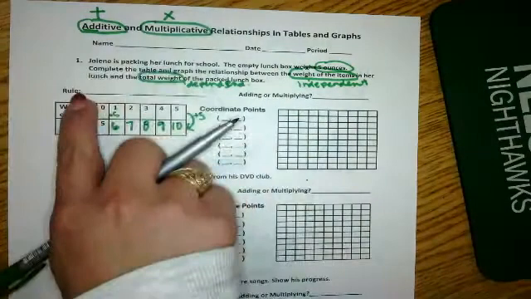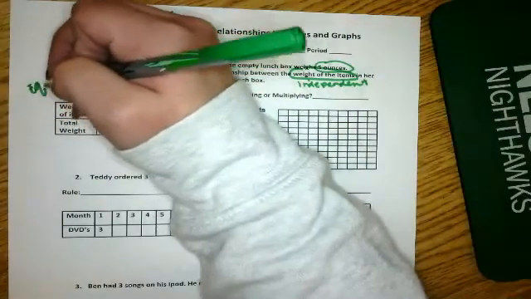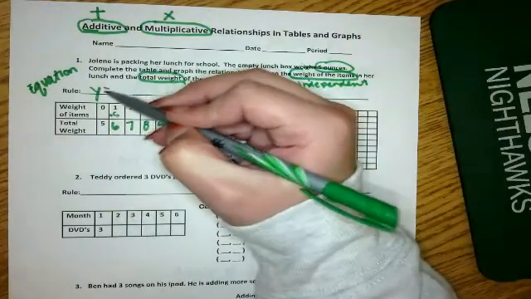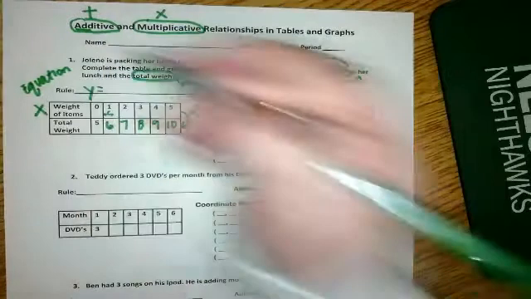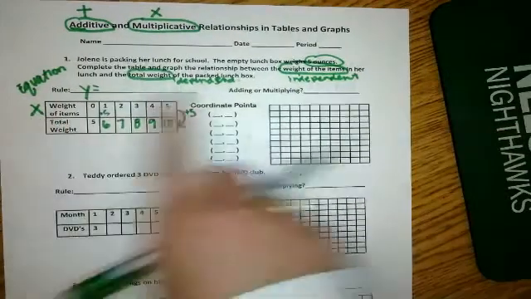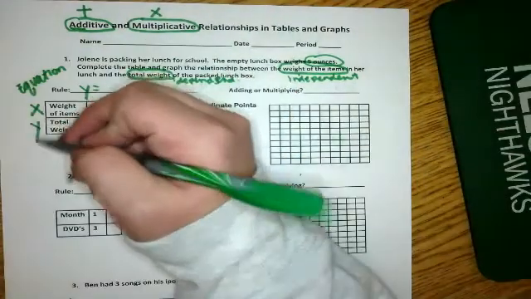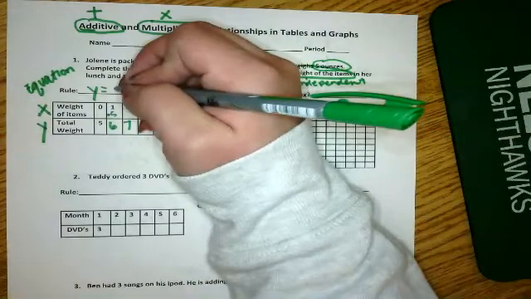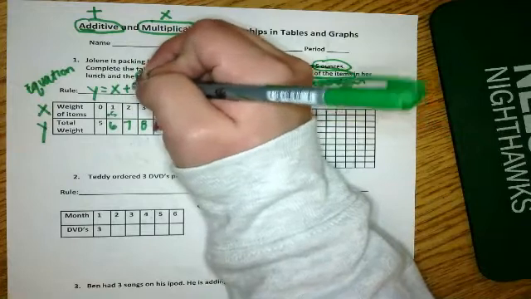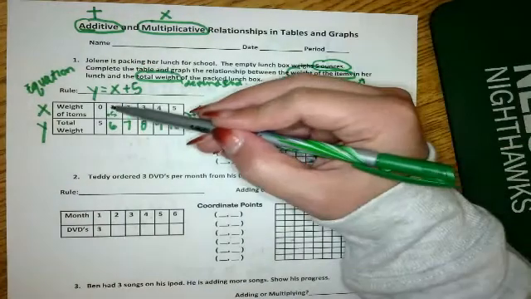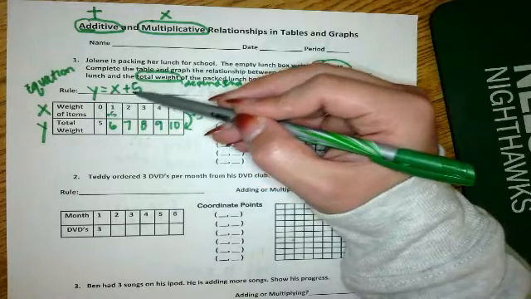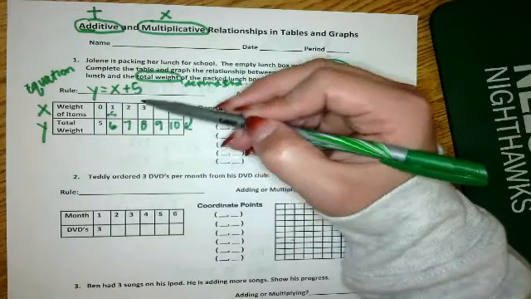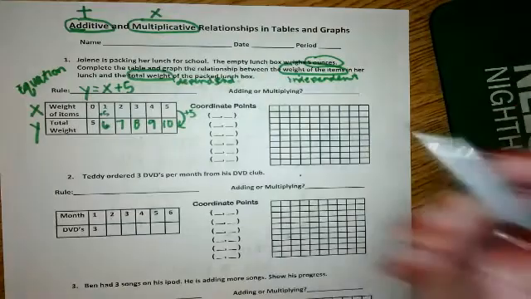So our rule is always, this is our equation, okay? It's always going to be a y equals. In this case, y equals x, because my independent variable is x, my dependent variable is y, my total weight. So y equals, or my total weight equals the weight of the items, x plus 5. So if I put in these values for x, 1 plus 5 is 6. 2 plus 5 is 7. 3 plus 5 is 8, so on and so forth.